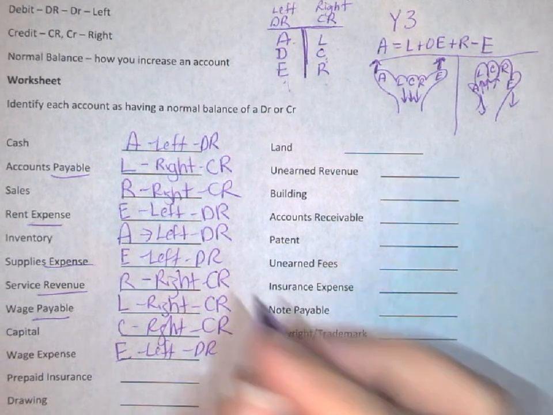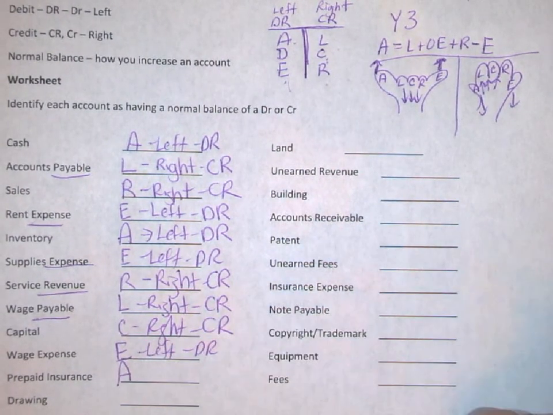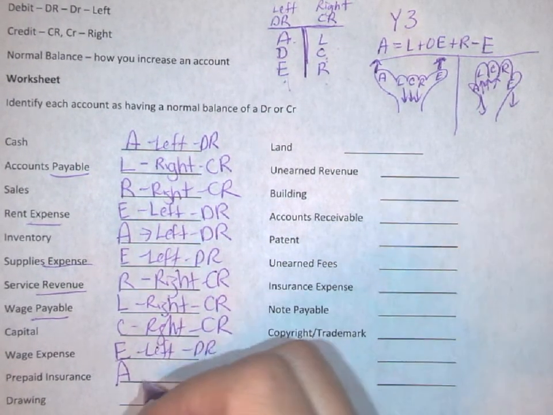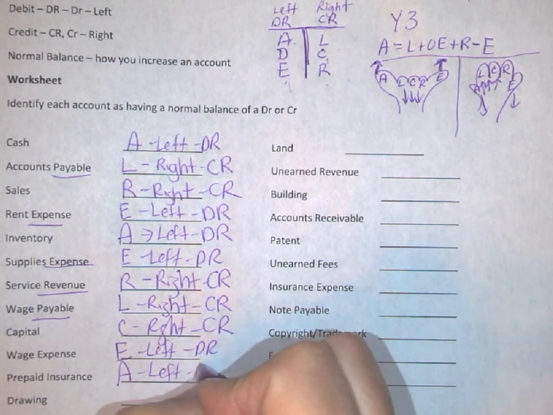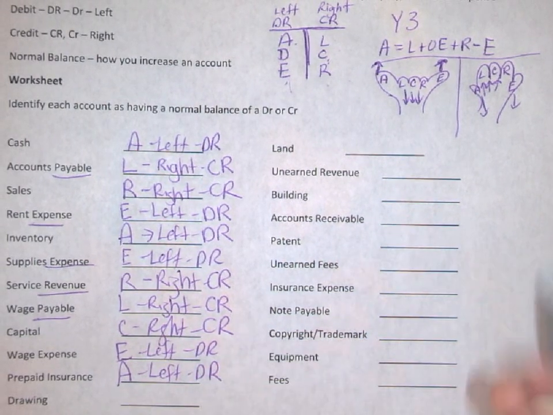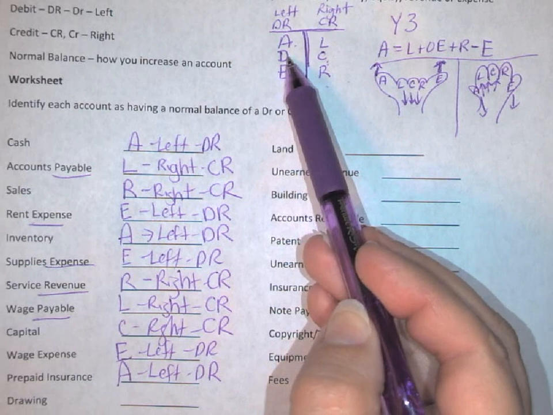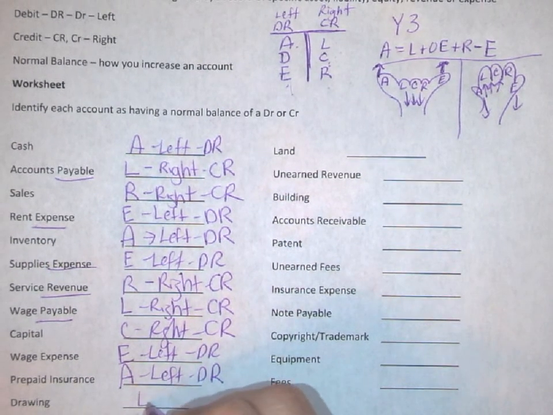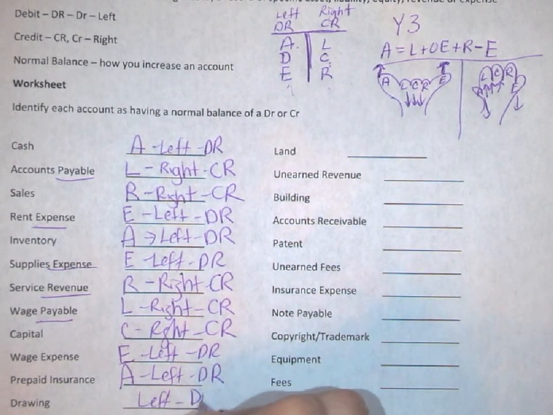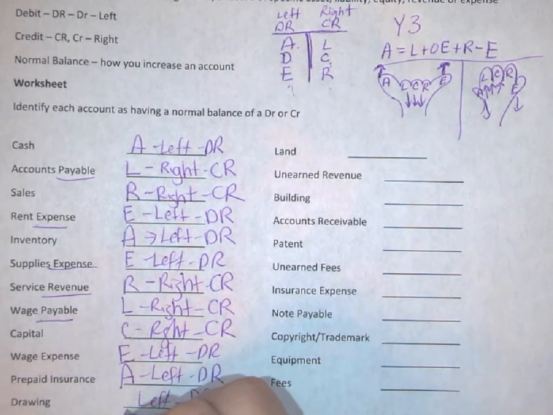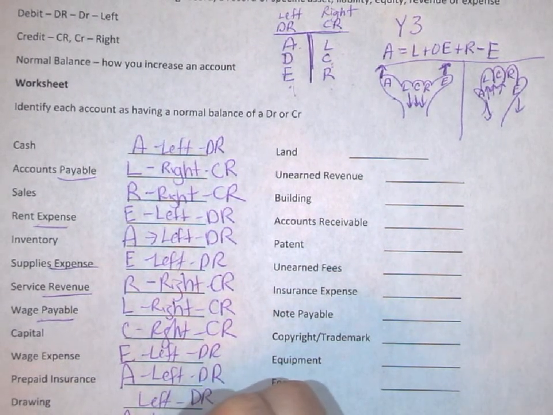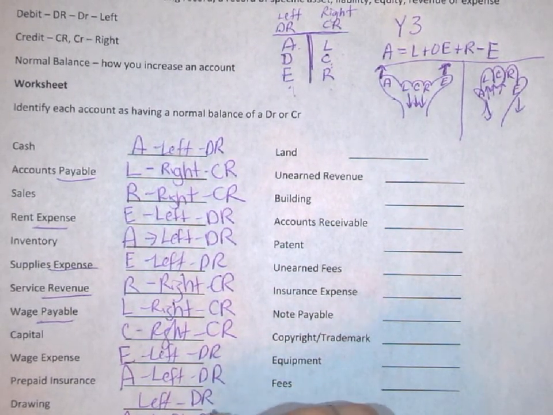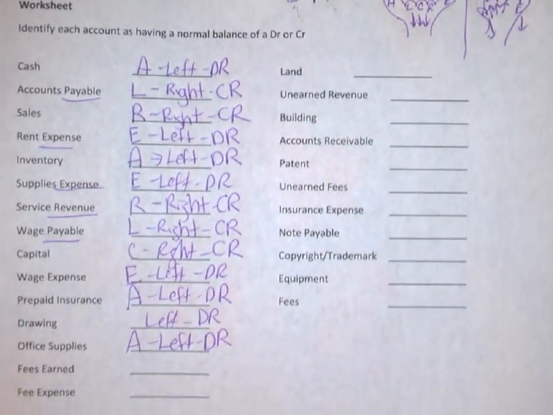Prepaid insurance is an asset. Assets will increase on the left side as a debit. Drawing is here, and so that is going to increase on the left as a debit. Office supplies are an asset. Assets increase on the left side as a debit.